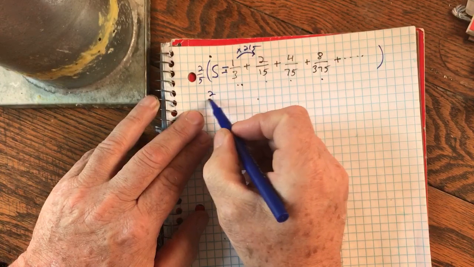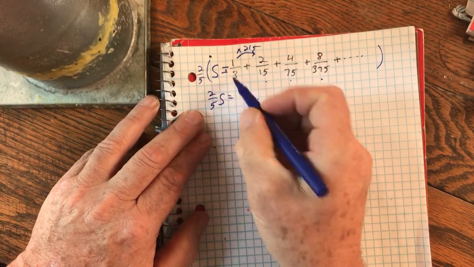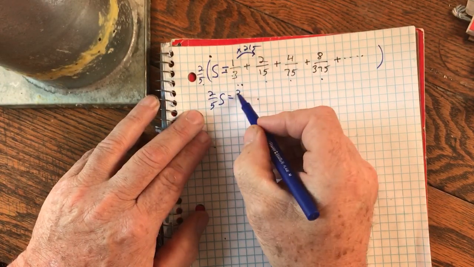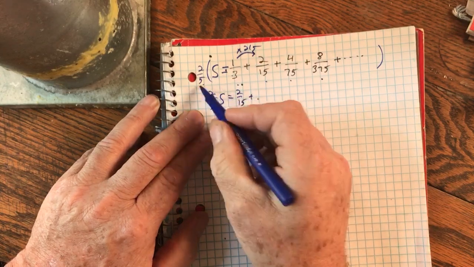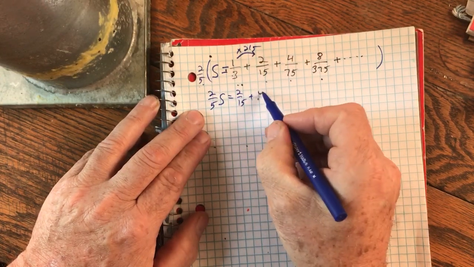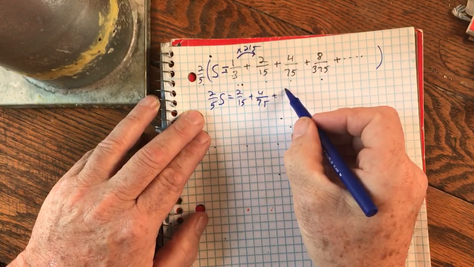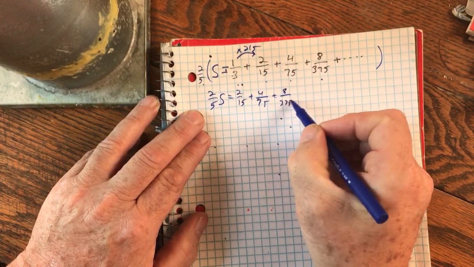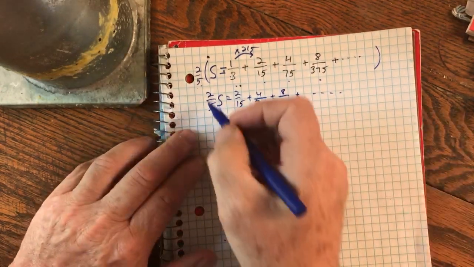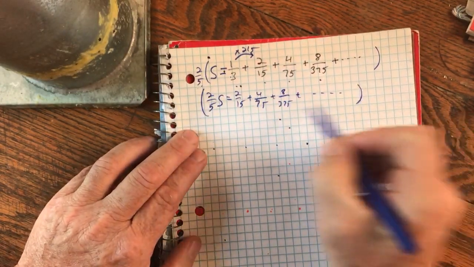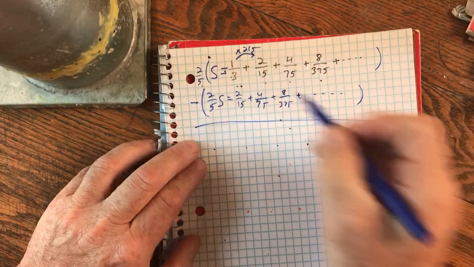And we get 2/5 S equals 2/5 times 1/3 is 2/15. 2/5 times 2/15 is 4/75. 2/5 times 4/75 is 8/375, etc., etc., etc. Subtract.